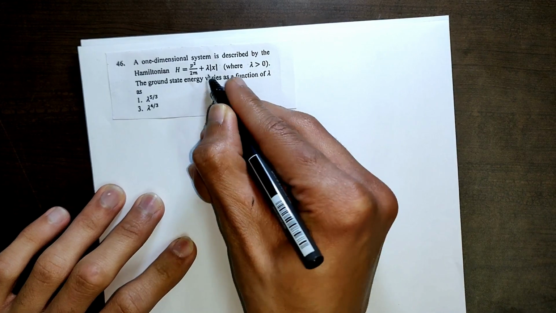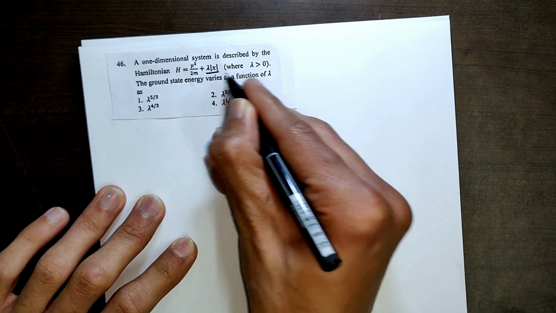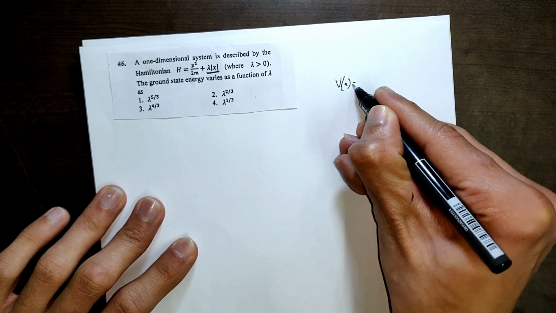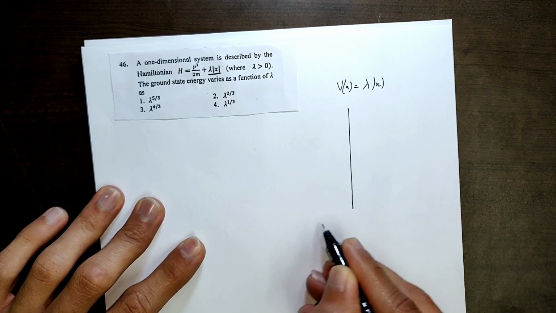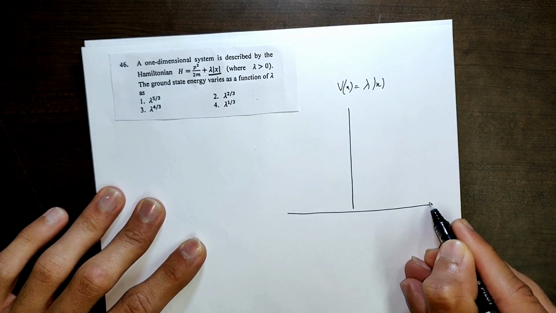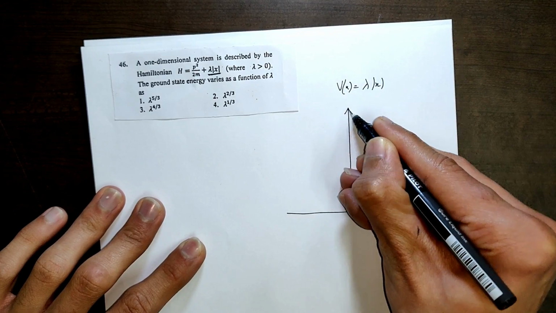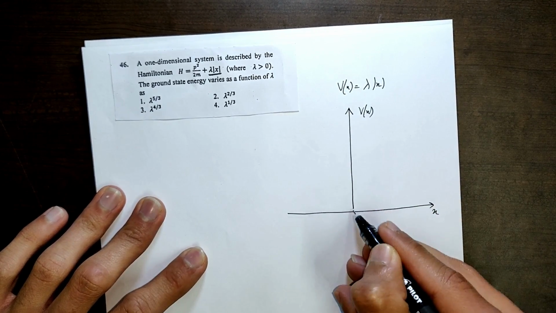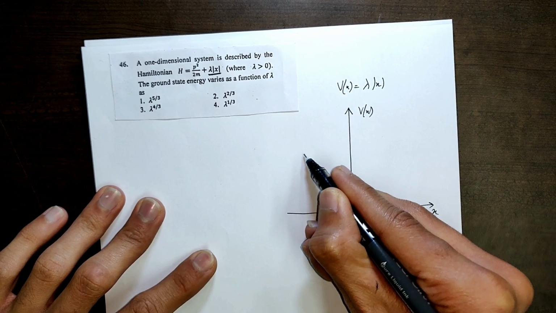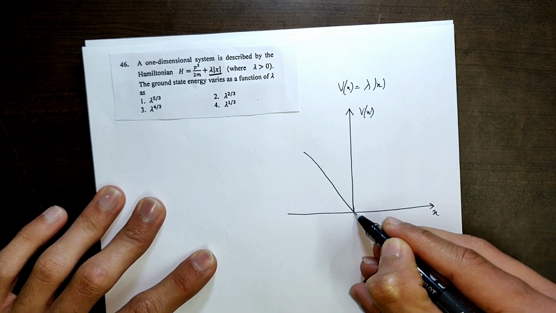So we will draw the potential. This is the potential term, V(x) is equal to lambda mod x. So let's draw the potential term. This would be x, this is V(x), and this is like this.